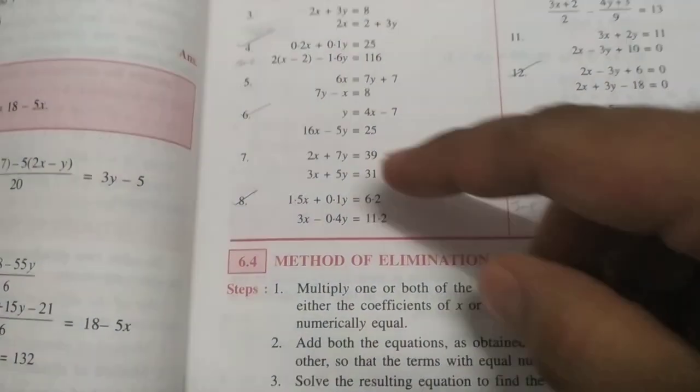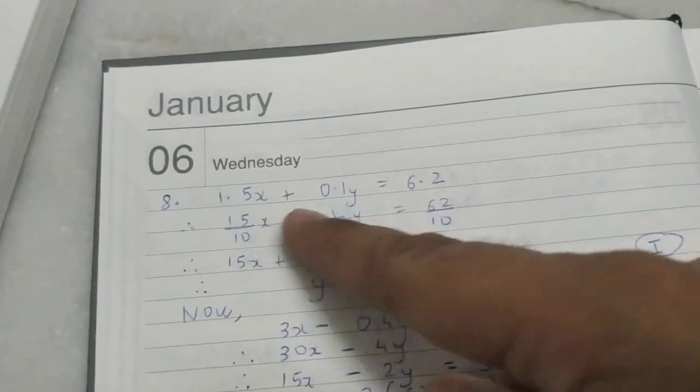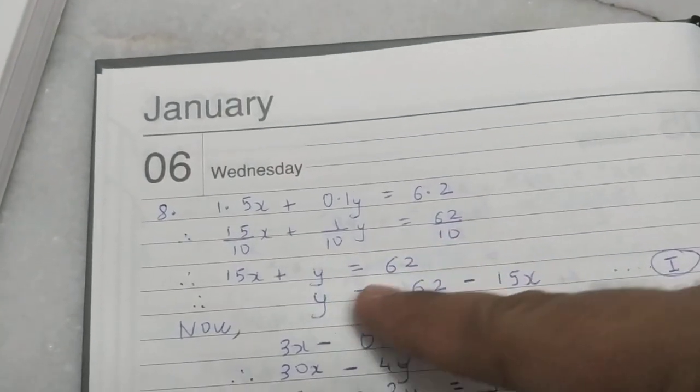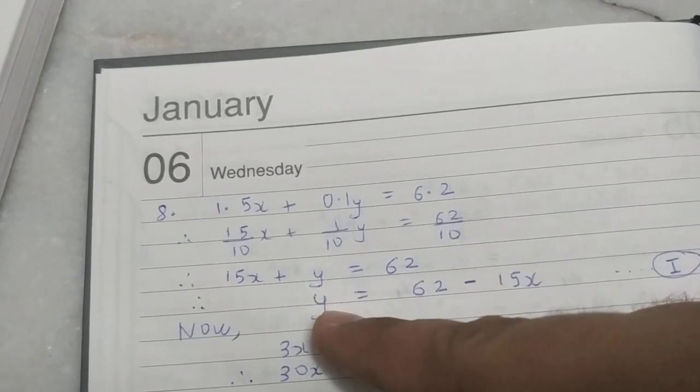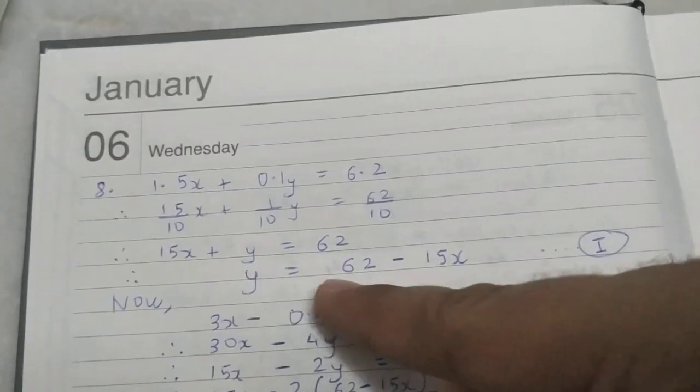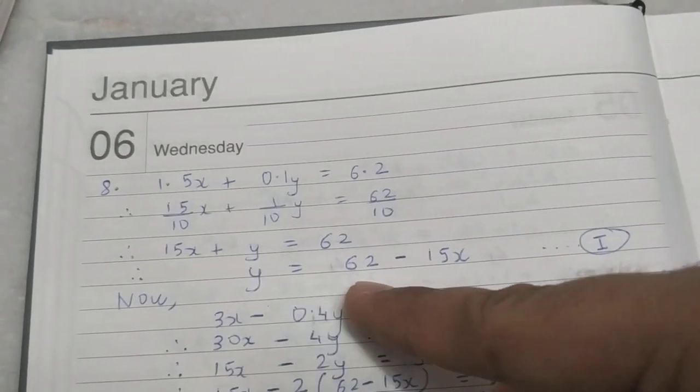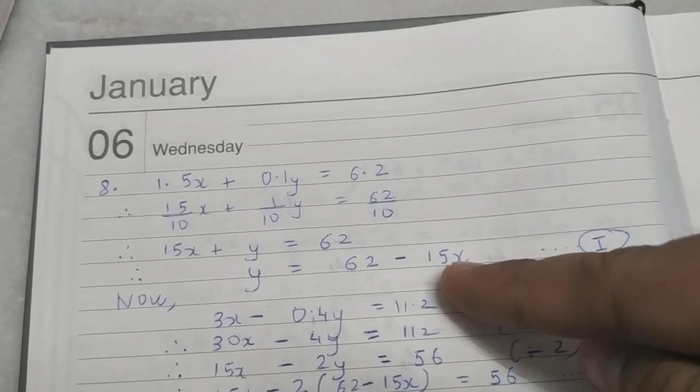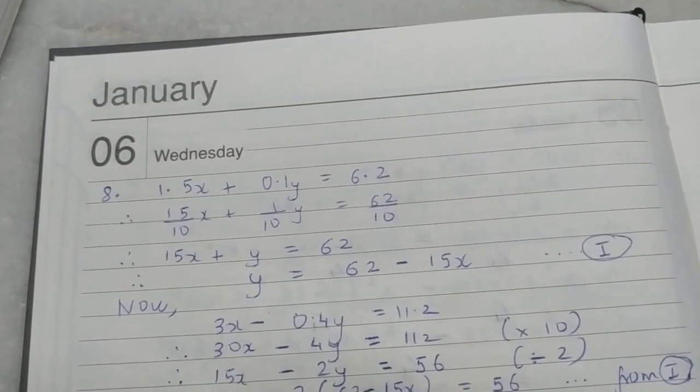Now in the eighth sum, again two equations are given, they're in decimals. So the first thing we can do is get rid of the decimals. And I want y alone. So we get the first equation, y is equal to 62 minus 15x. This we will use to substitute in the next equation.